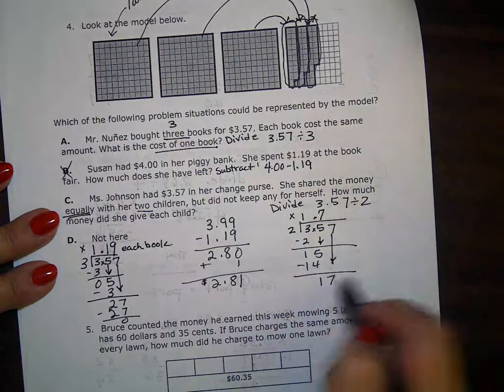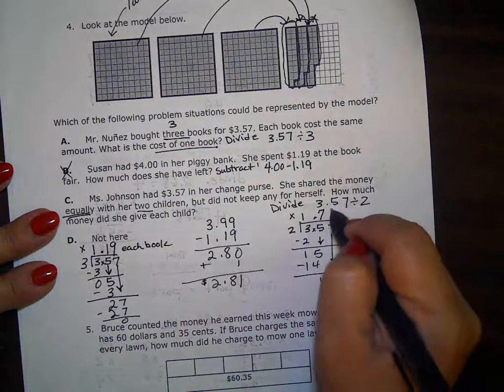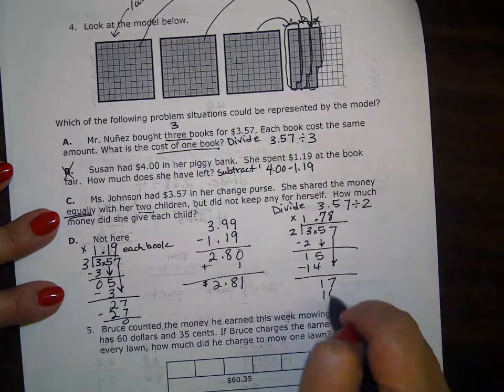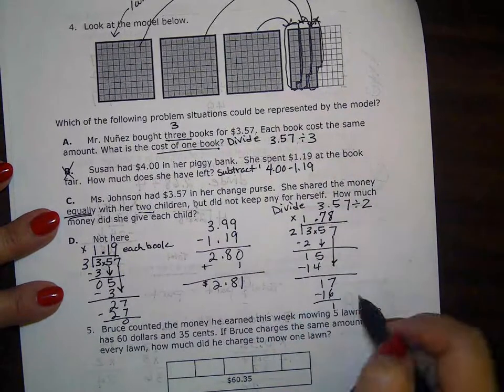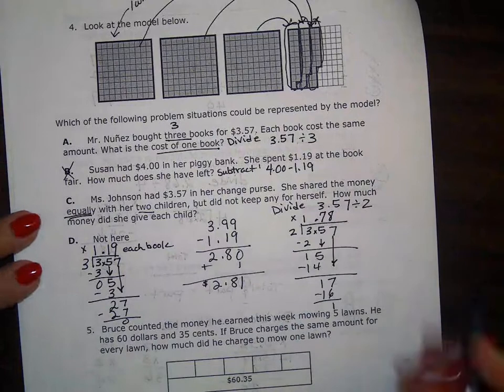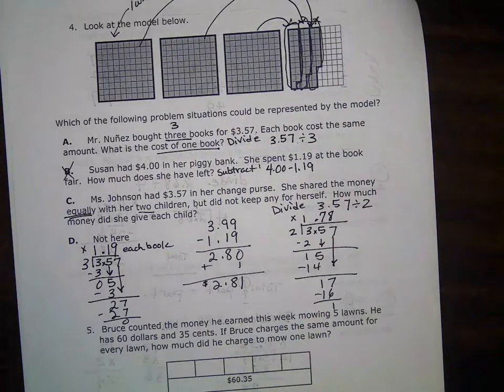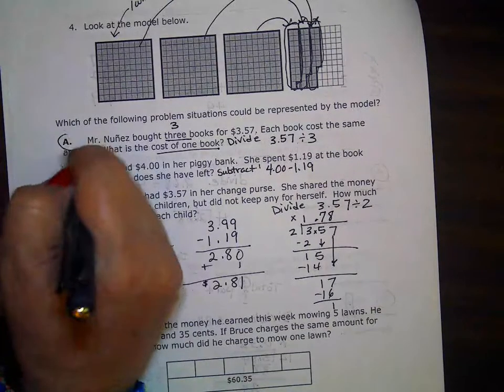And this is going to be 17. So this is 8 times. That's 16. And I have 1 left over. So that's not going to go evenly. So that doesn't make any sense. And I know the answer is there. So the best answer for here is going to be A.